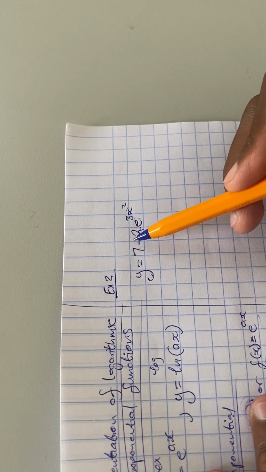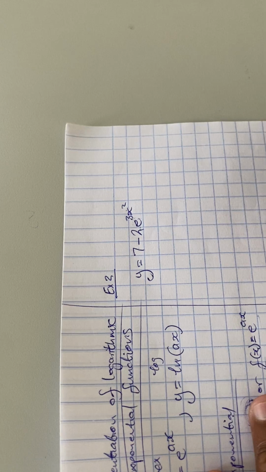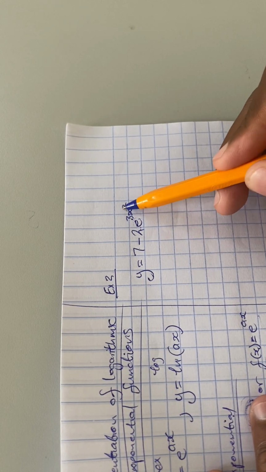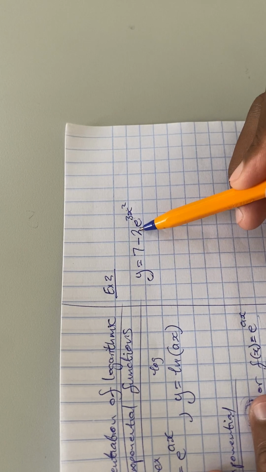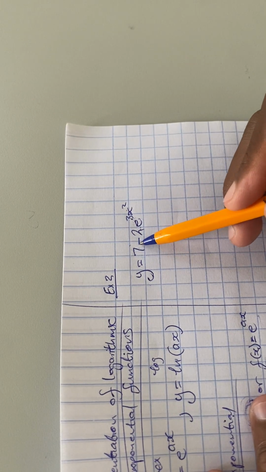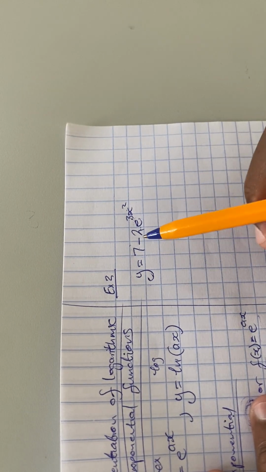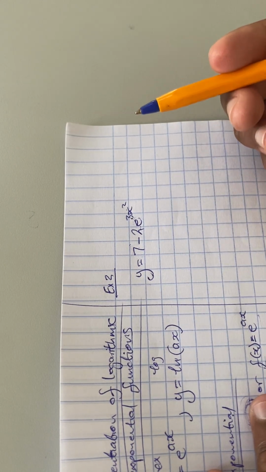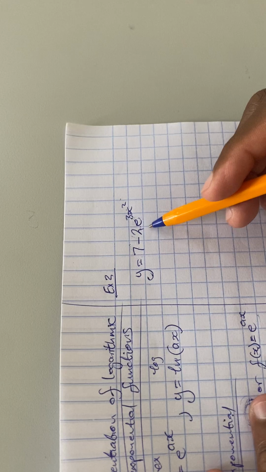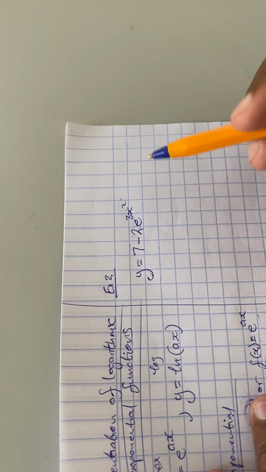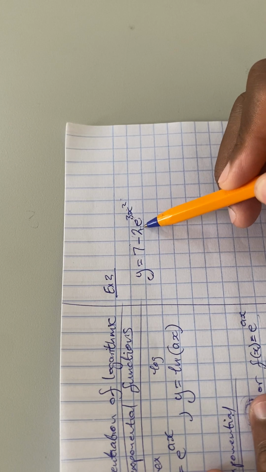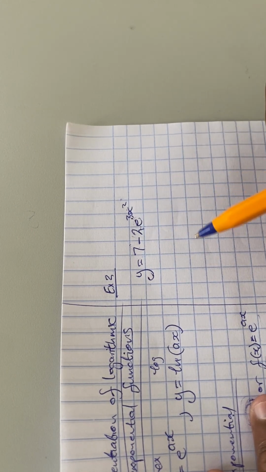So remember we said derivatives can be distributive, whereby we have to find the first derivative of the first term and the second term. We know that the first derivative of a constant is 0, so the first derivative of 7 is just going to be 0. Then we focus on the second term, which has a constant of -2 multiplying e, right?